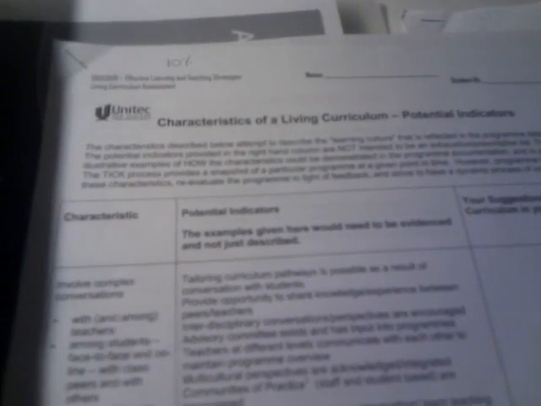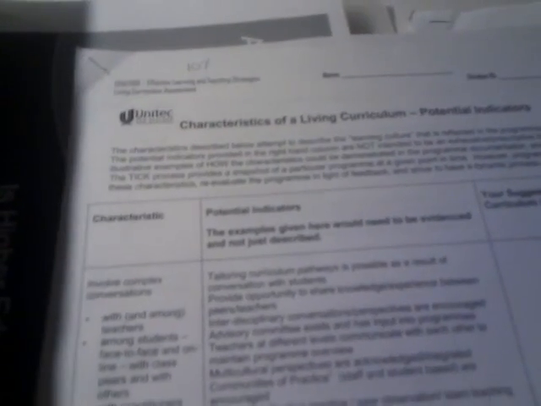Then I start talking about the living curriculum. It's one of the hot topics around, and we are supposed to apply this living curriculum framework by 2012.